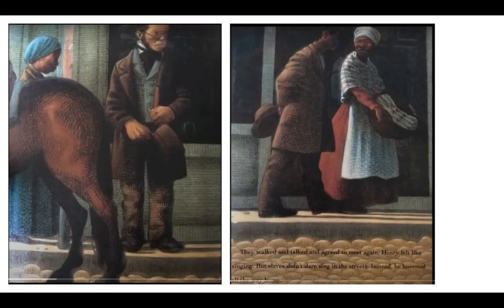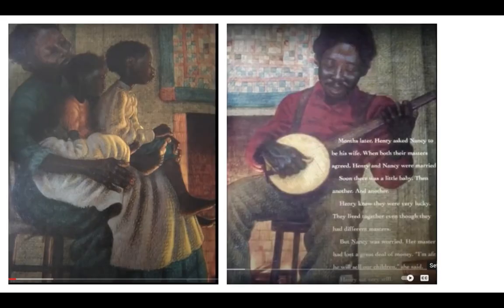And they walked and talked and agreed to meet again. Henry felt like singing, but slaves didn't dare sing in the streets. Instead, he hummed all the way home. Months later, Henry asked Nancy to be his wife. When both their masters agreed, Henry and Nancy were married. Soon there was a little baby, then another, and another. Henry knew they were very lucky. They lived together, even though they had different masters. But Nancy was worried. Her master had lost a great deal of money. "I'm afraid he will sell our children," she said.